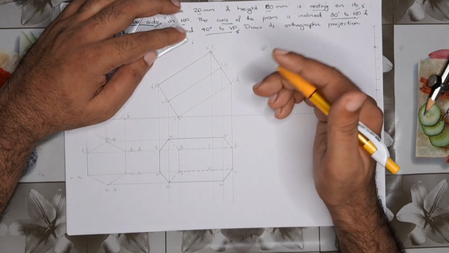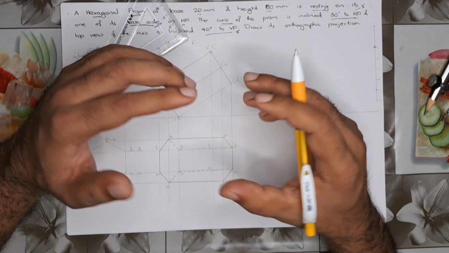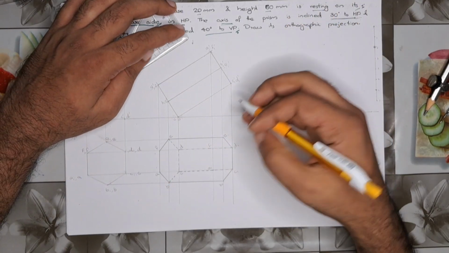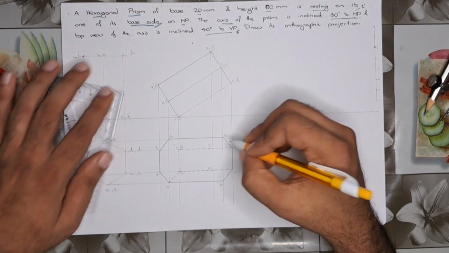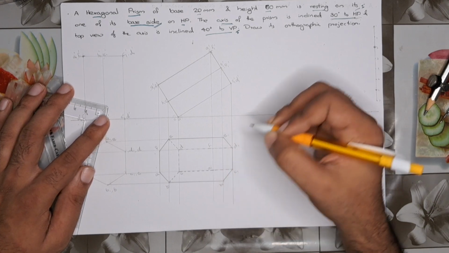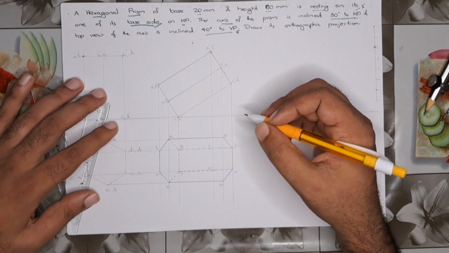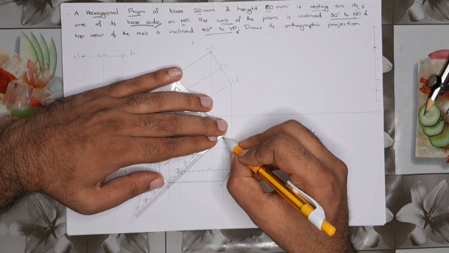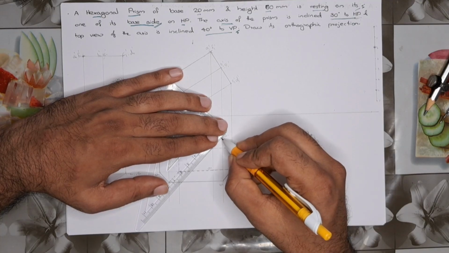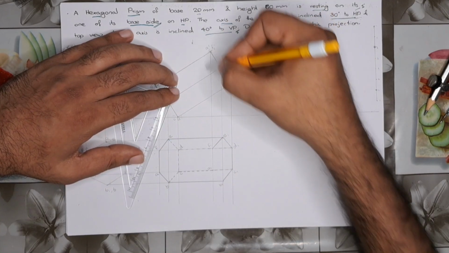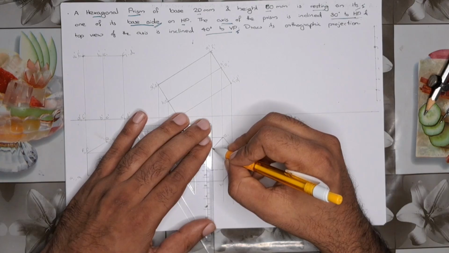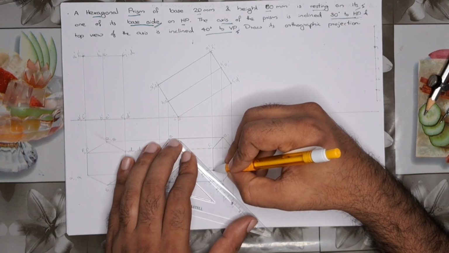Now we have to draw the remaining. So first we have to ensure that every corner has three lines from it. So E to F, it will be visible because it is seen from here. The hexagon side is visible, so we can draw here.